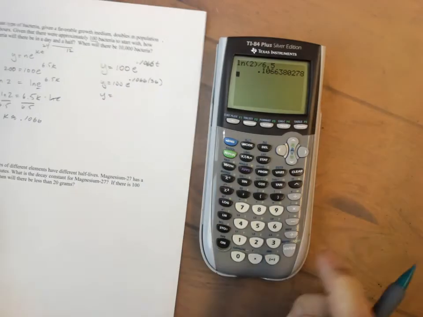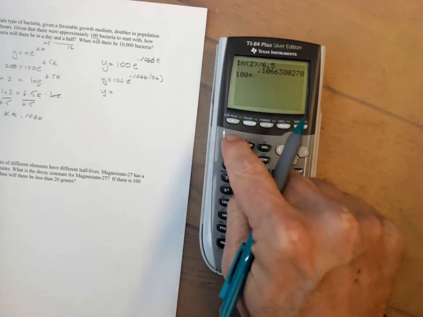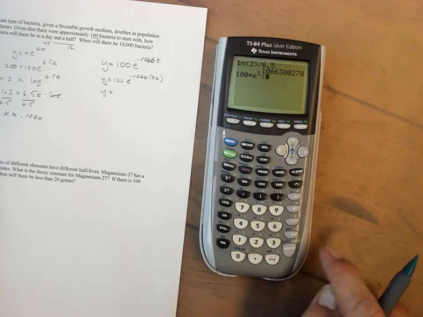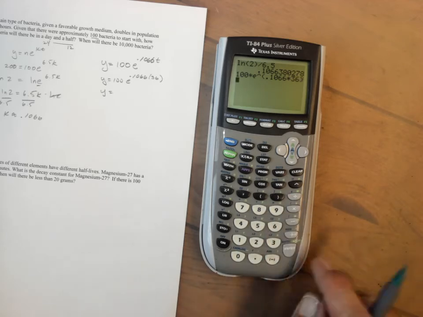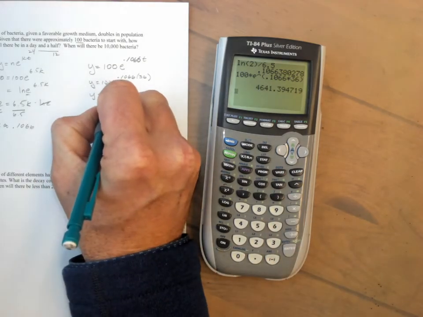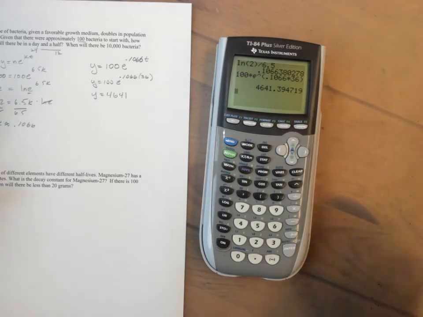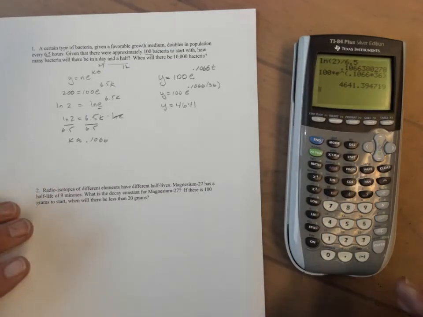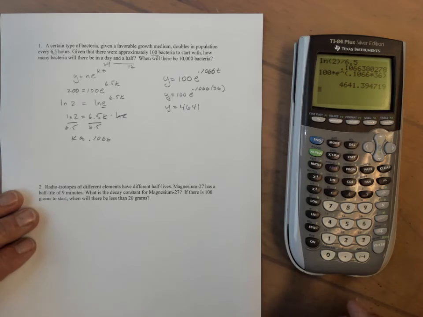So again, we're going to go back to our calculators. 100 times e raised to the 0.1066 times 36, close our parentheses, and we get 4,641. We're going to round there. We don't quite get to the next one, and we're going to say there's not a part of a bacteria, so we'll leave it to the closest integer.